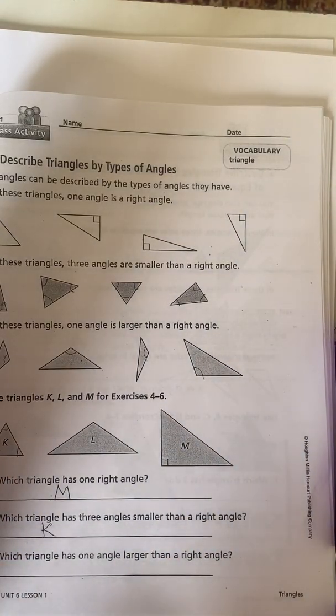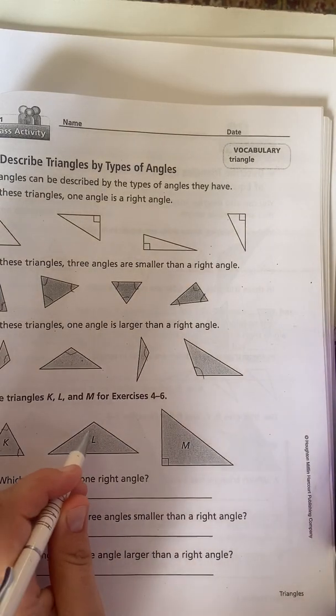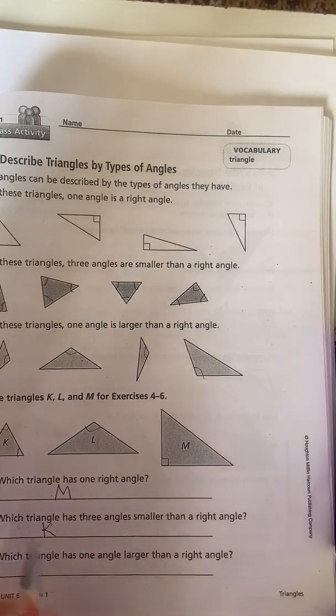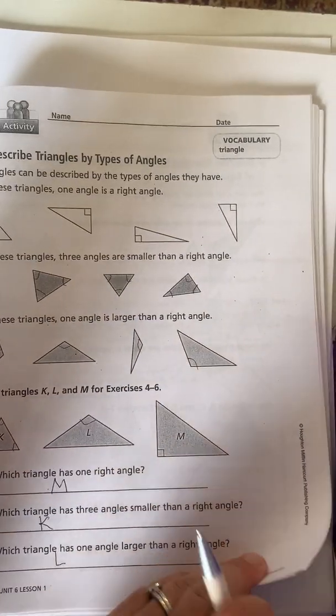Which triangle has one angle larger than a right angle? I'm going to go with this one, like we talked about. I see that that angle is larger. These two are smaller, but that one's larger, so I'm going to go with L.